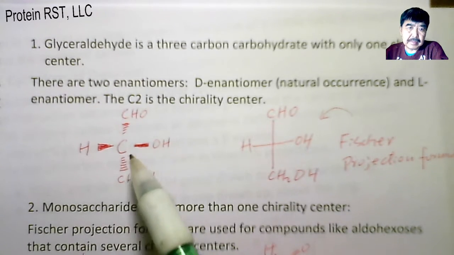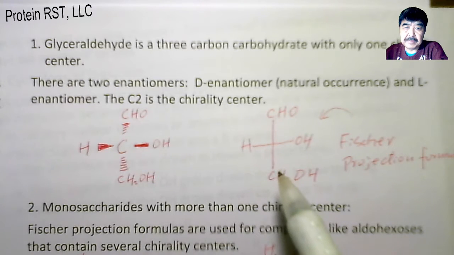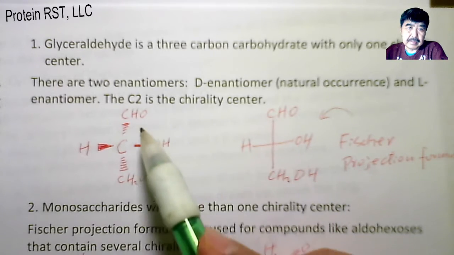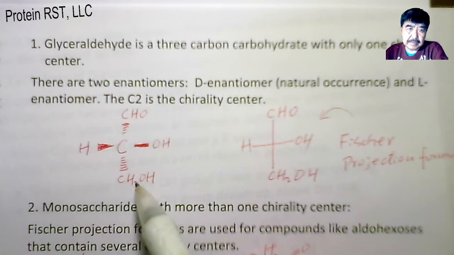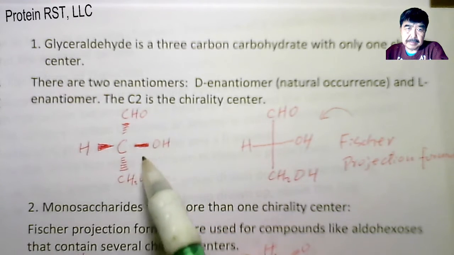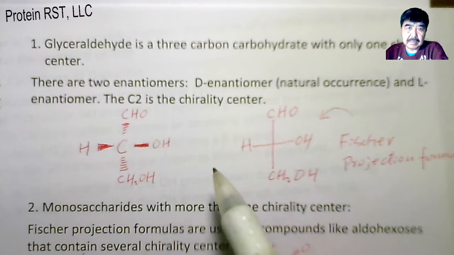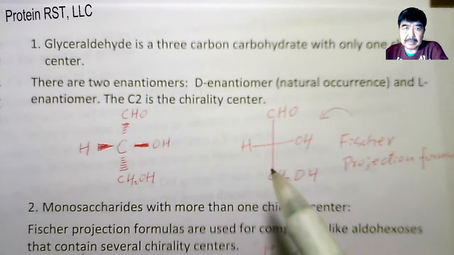This is a formula structure, a 3-dimensional formula structure. This is the Fischer projection for the 3D formula. The carbonyl group is on the top, the hydroxymethyl group at the bottom, the hydroxy group on the right, the hydrogen on the left. This is the D configuration, the D enantiomer.